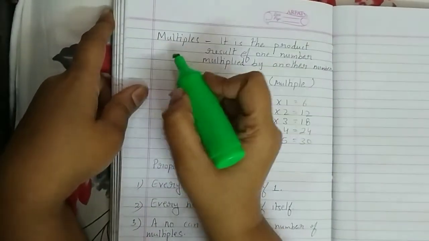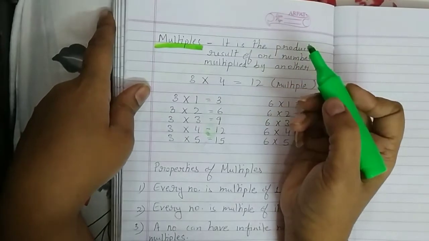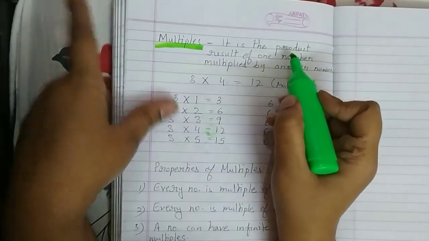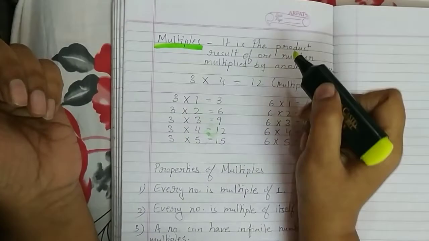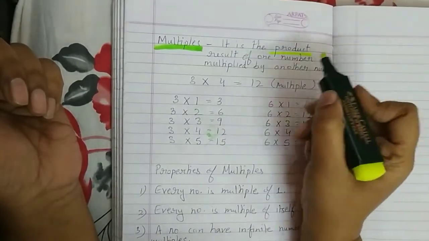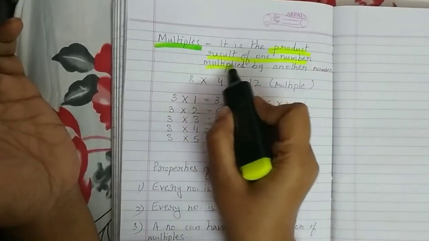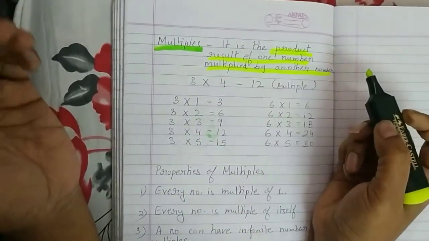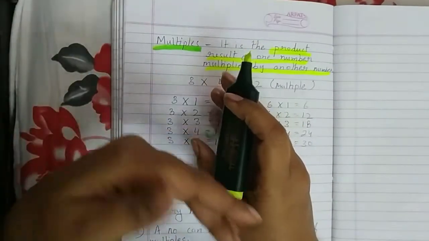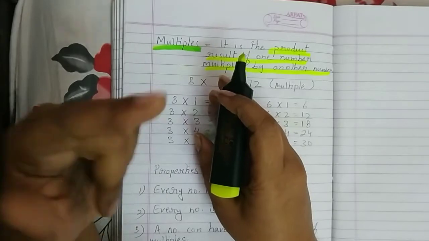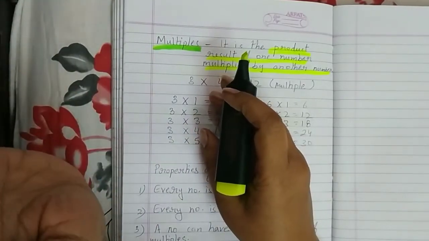Now, after factors, let's see what multiples are. Multiples are the product. Always remember children, multiples are the product. It is the product result of one number multiplied by another number. For example children, when we multiply two numbers, what do we get? We get a product, and that product is known as a multiple.